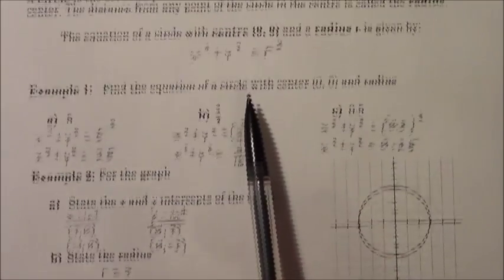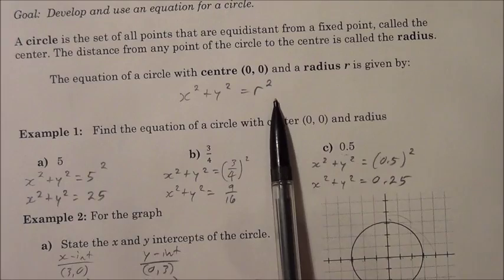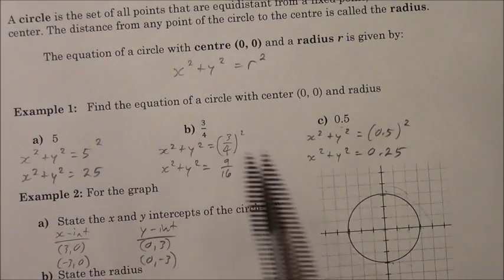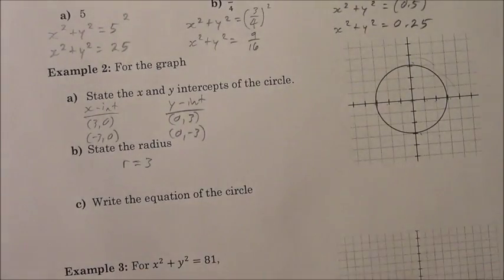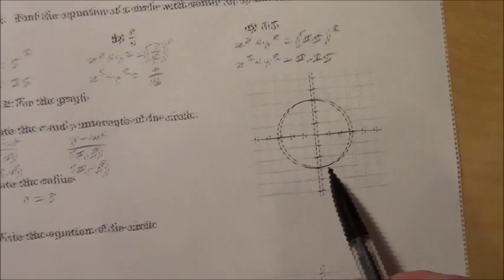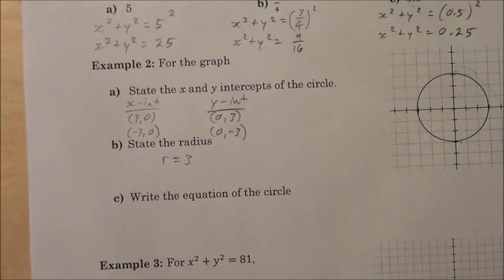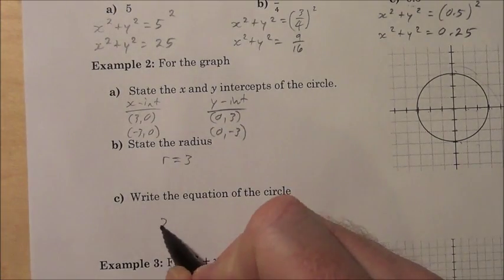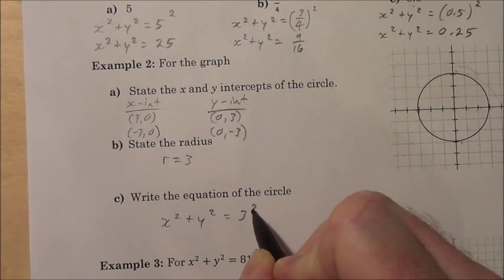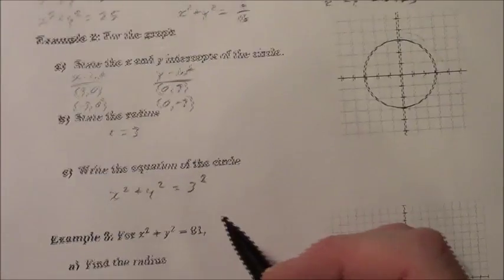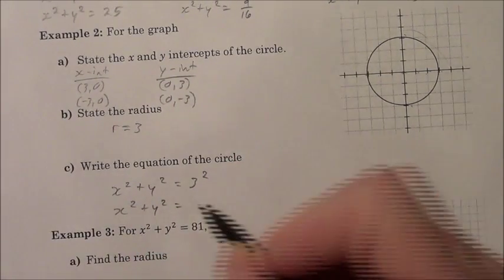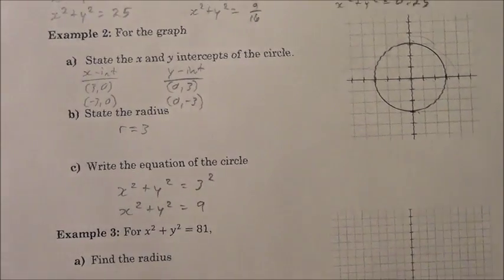And then we write the equation. Well, the equation is in this form. We know the radius, so we can just substitute in just like we did in the first example here. So, the equation of this circle would be x squared plus y squared equals 3 squared. Therefore, x squared plus y squared equals 9.